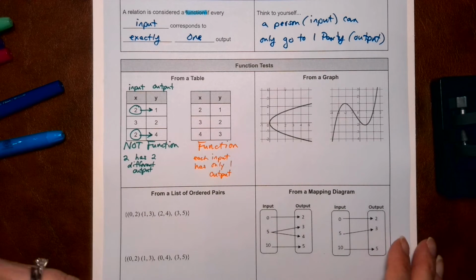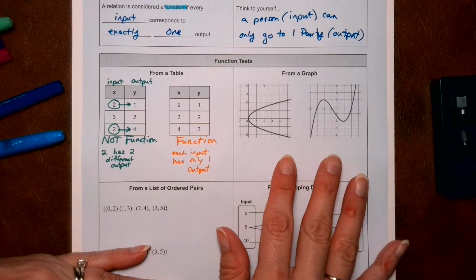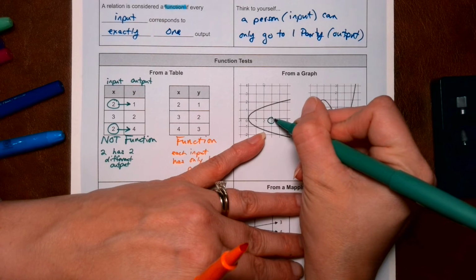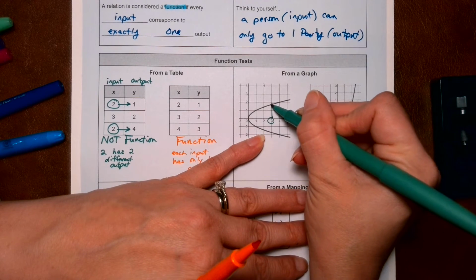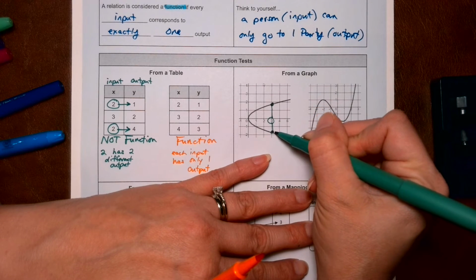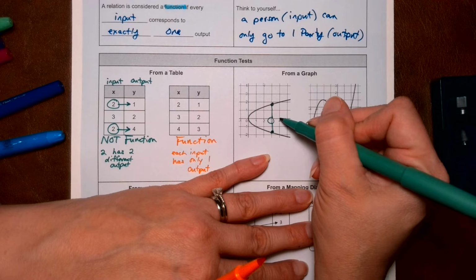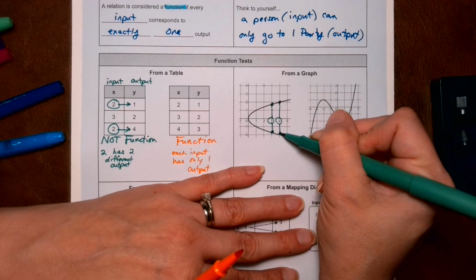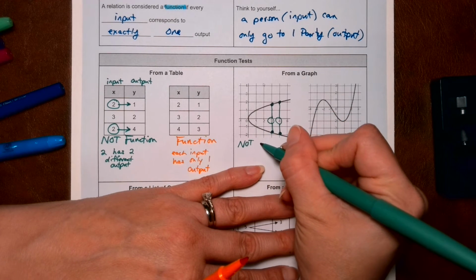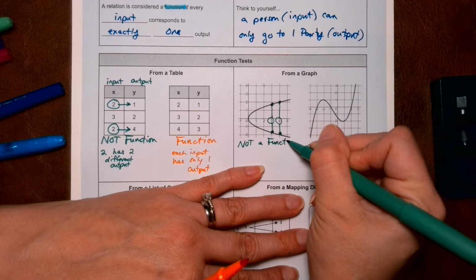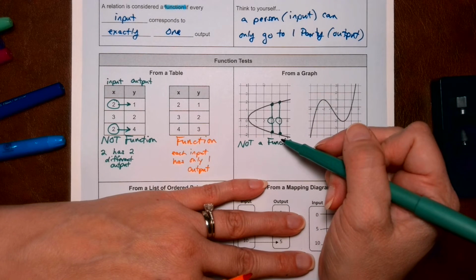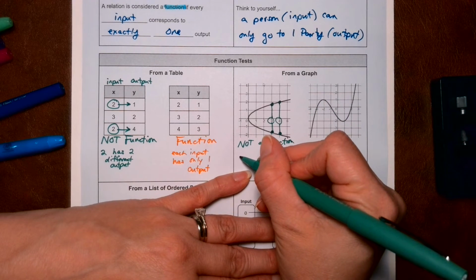What would it look like if we had a graph? So I'm looking at, let's just talk about input 3. Put 3 in, we get this y value. Oh, and we get another value. What's going on here? Can person 4 go to party 2 and party negative 2? This is not a function. Not a function. And so sometimes when you look at a graph, you can kind of look at these vertical lines. I'm going to say not a function because there is an input.